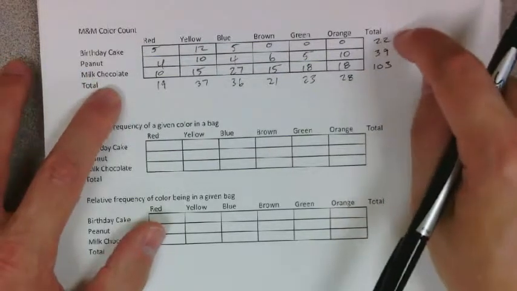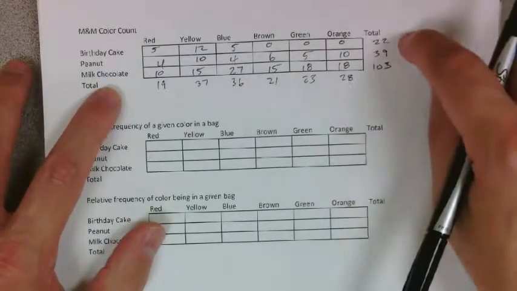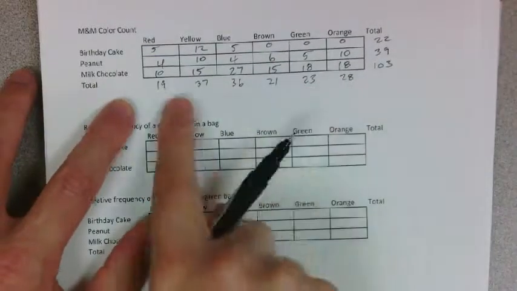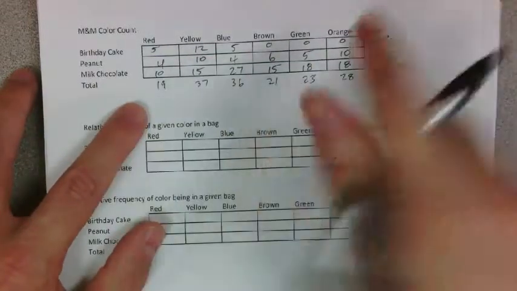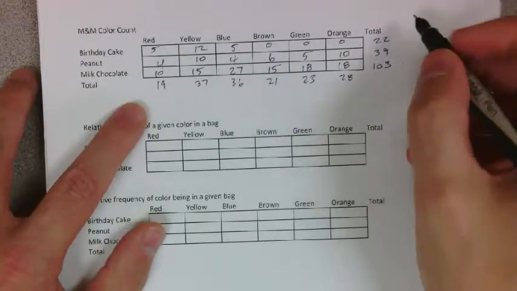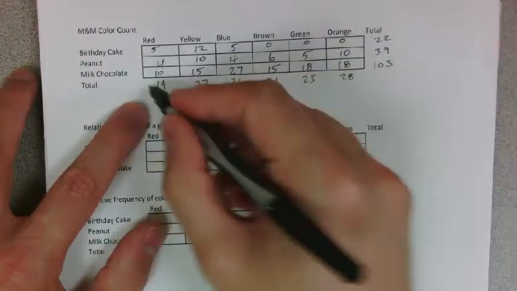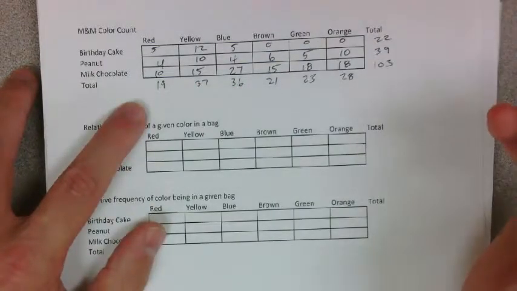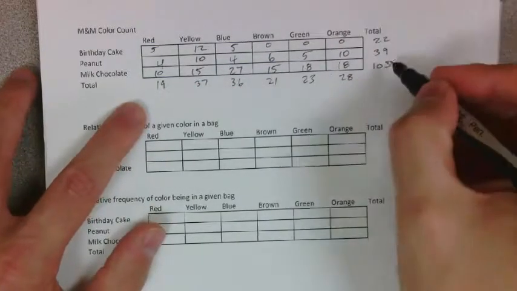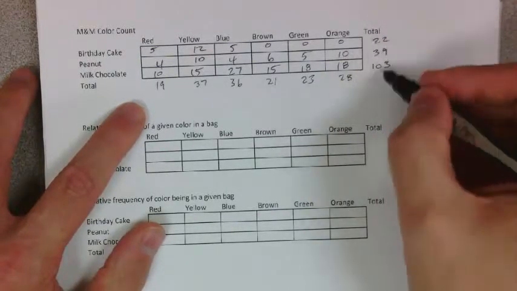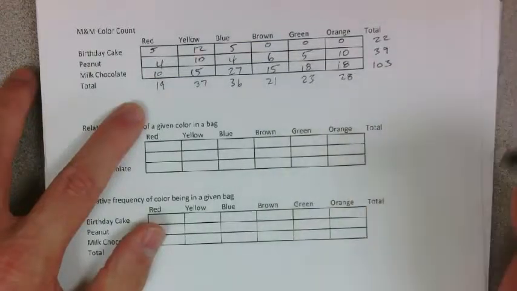Okay, so I have totaled up the number in each bag and the number of each color in these what we call margins, right? Like a margin in Microsoft Word, it's at the edge. So these are the marginal frequencies of the different quantities. Now I should be able to total up the total number here and the total number here, and it should be the same value.